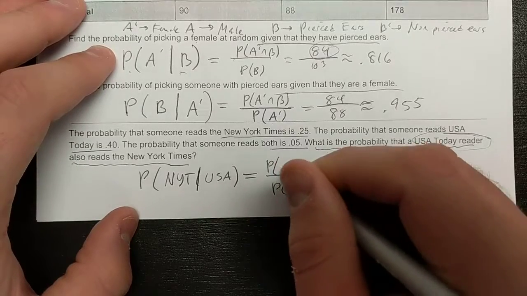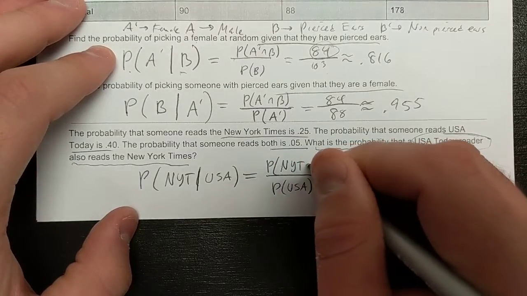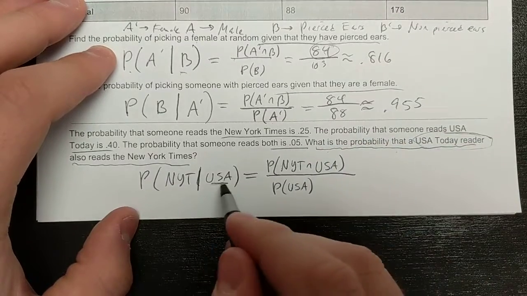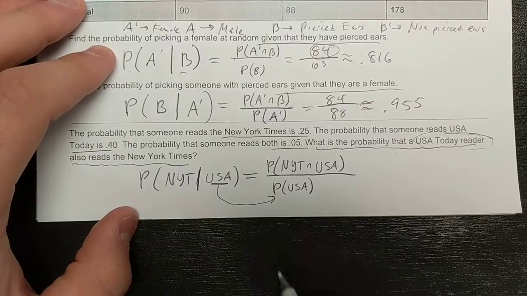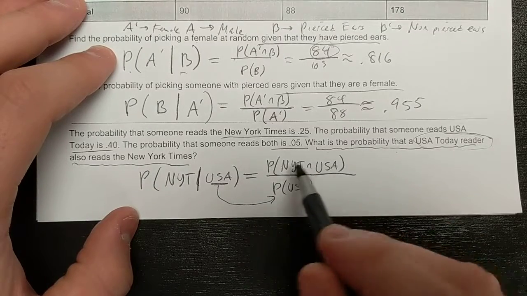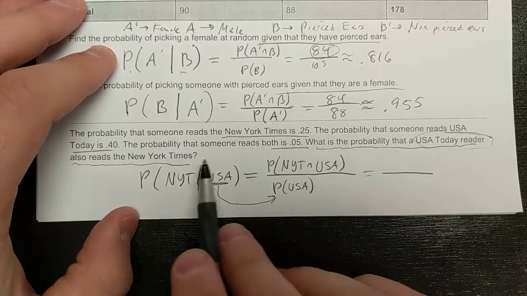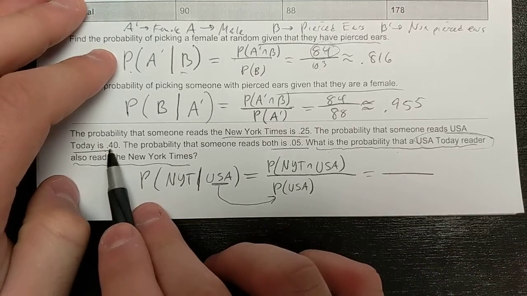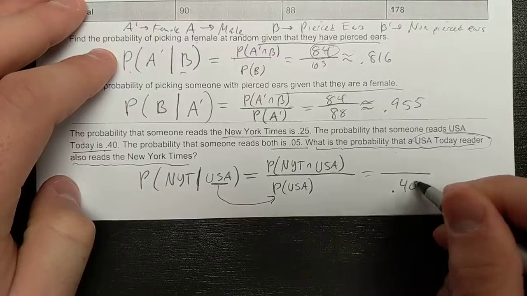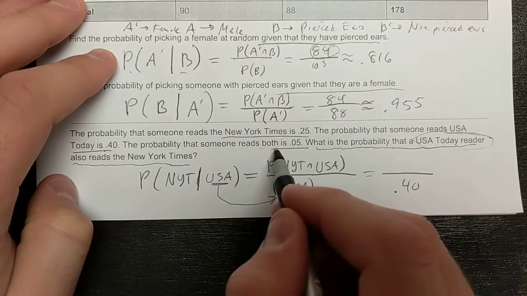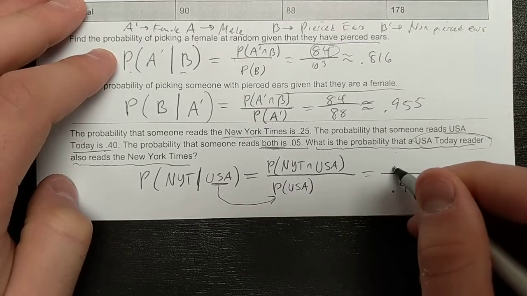And on top, you're going to find the intersection of the two. Remember, the given or the condition is always the denominator here, and then the "and," find the probability of both events happening. Okay. USA Today readers, 0.40, that's your probability given to you in the problem right here. Probability they both are read by someone is 0.05.